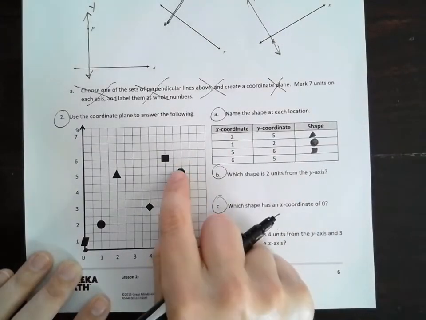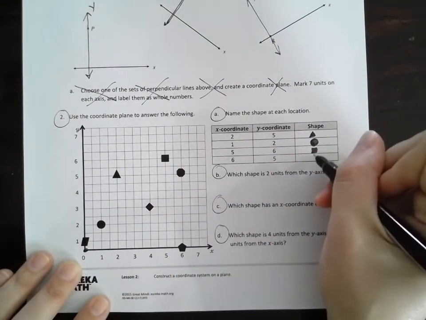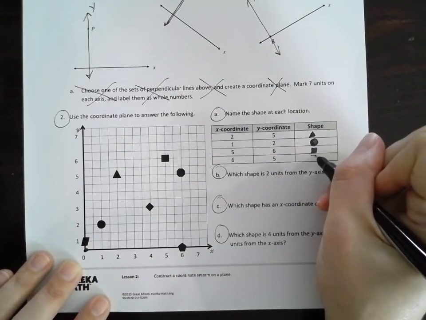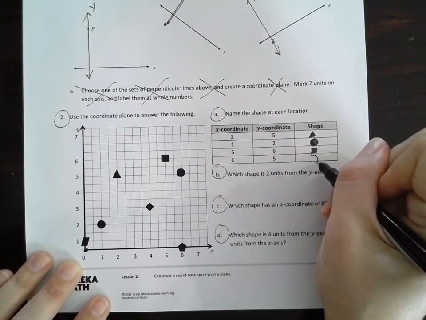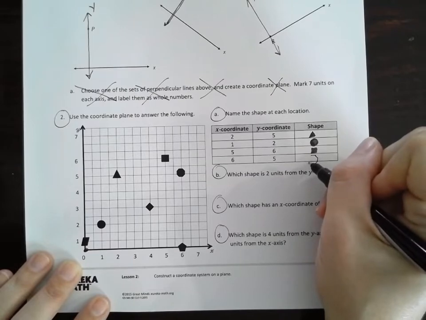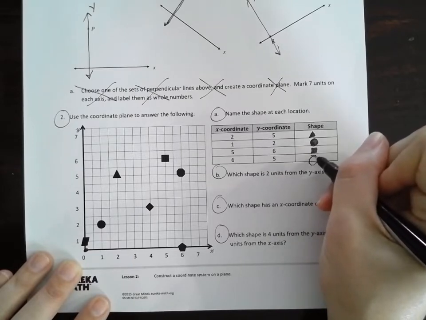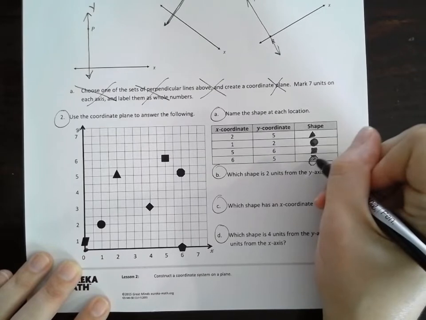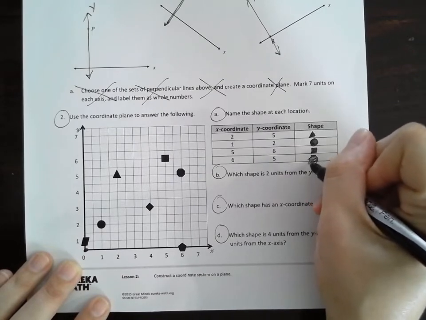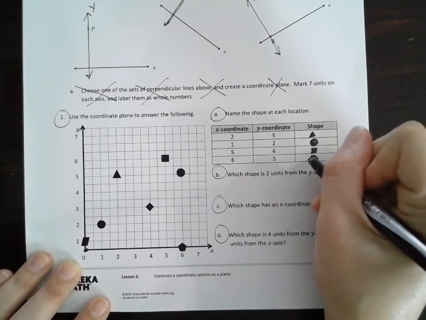1, 2, 3, 4, 5, 6 sides. Yes, so 1, 2, 3, 4, 5. Oh, I lied. 6, 7, 8. I'm sorry, that is an octagon. That is an 8 sided. And I tried my best, and I went out the lines, but that's okay. So that was the octagon.